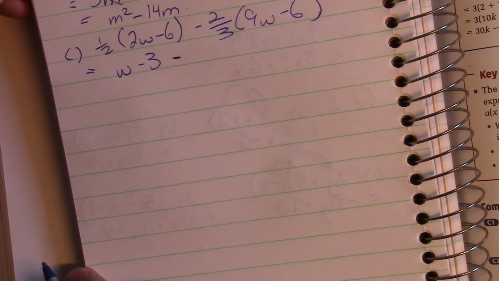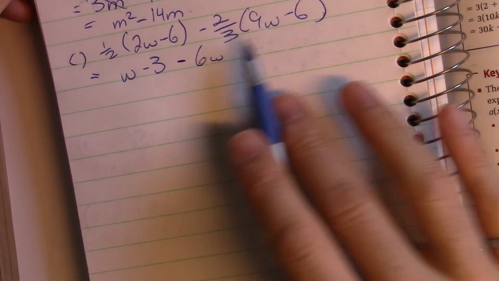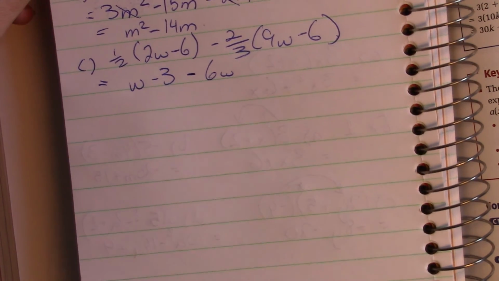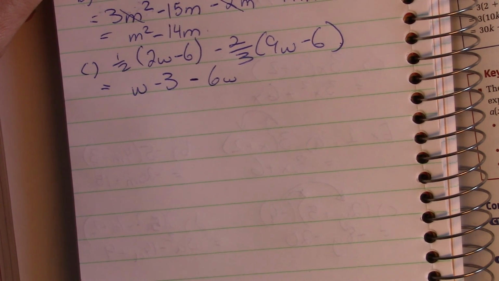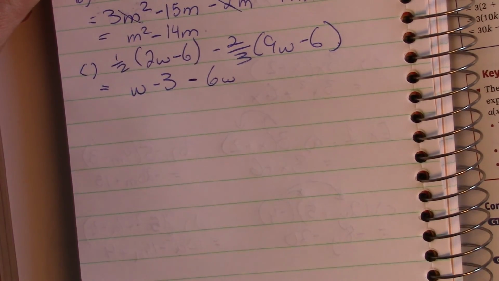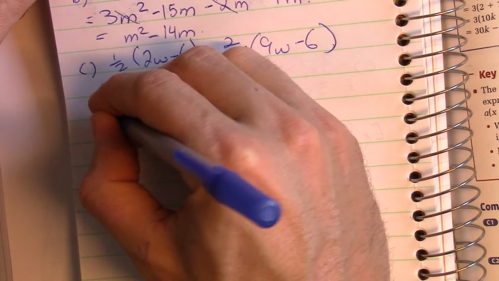Negative 6w? Good. And finally, 2/3. Negative 2/3 times negative 6. 12 over 3? Right? 12 over 3, which is? 12 divided by 3, 4. Yes. So then negative times a negative is? Plus? Yes, plus 4. Good. Okay, and then finish it off, Jonathan.